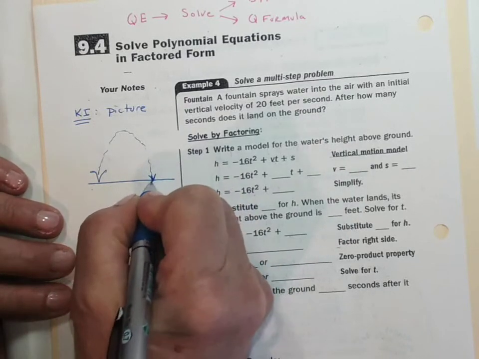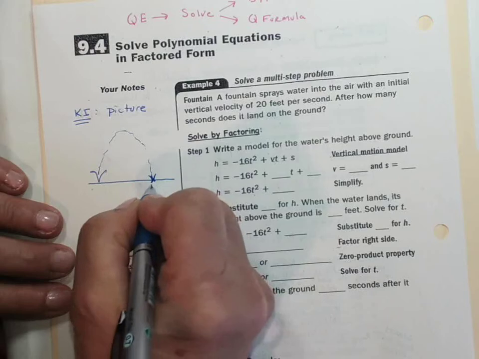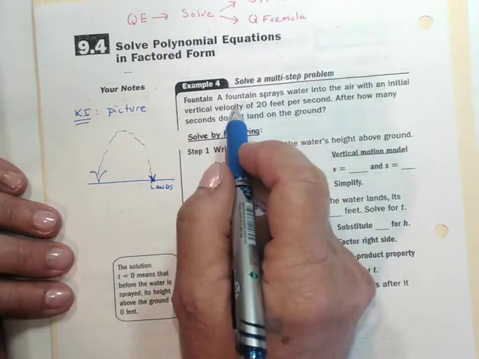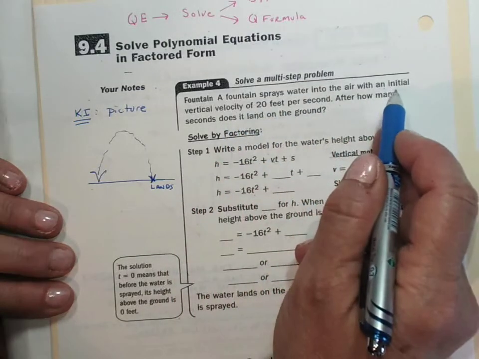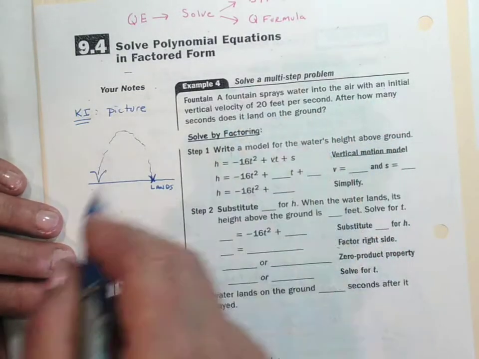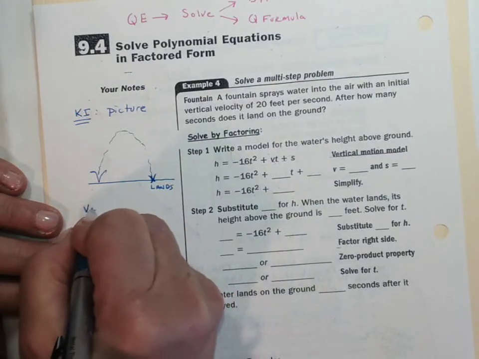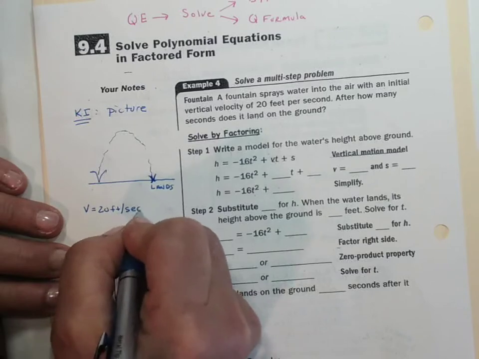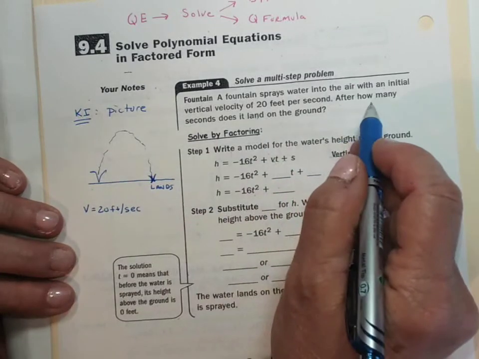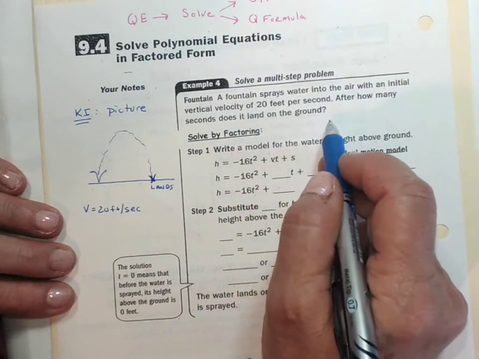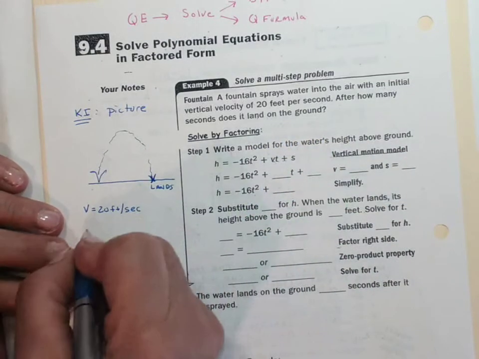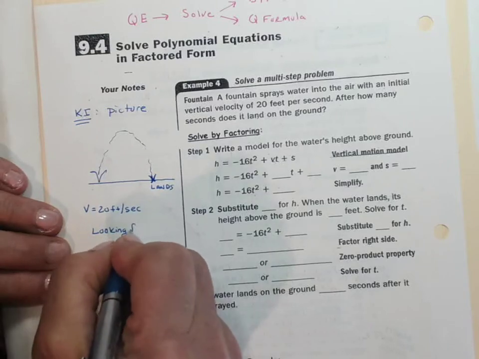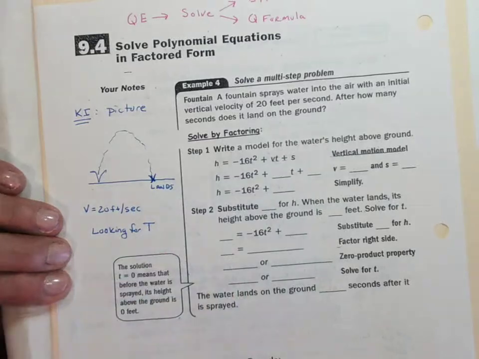And this is where it lands. So the initial vertical velocity, the velocity, is 20 feet per second. After how many seconds does it land on the ground? So we are looking for time.